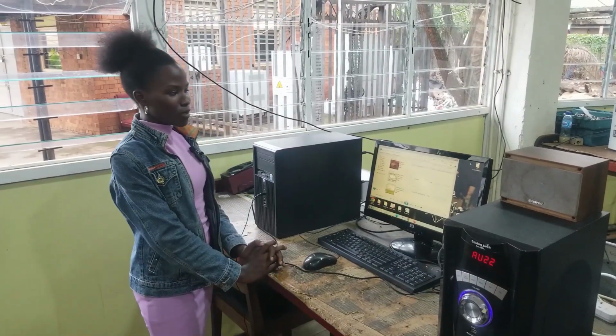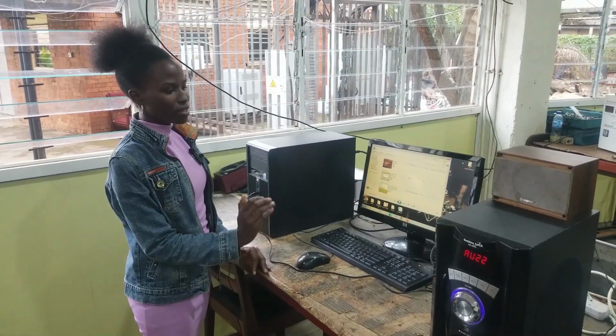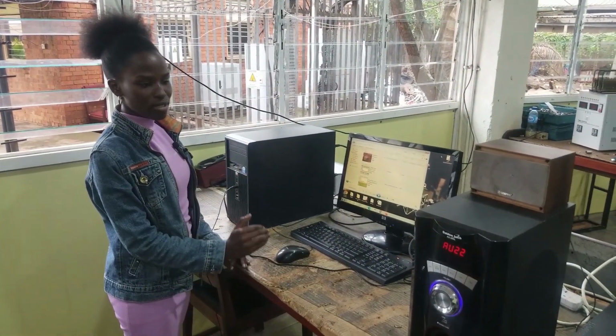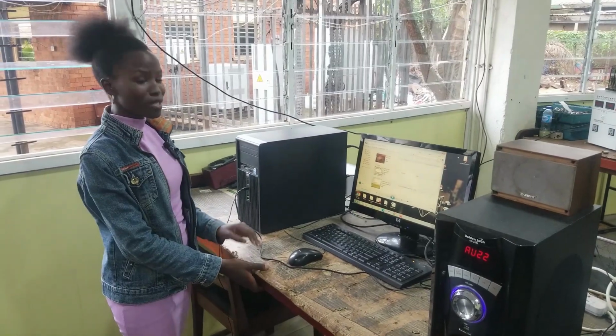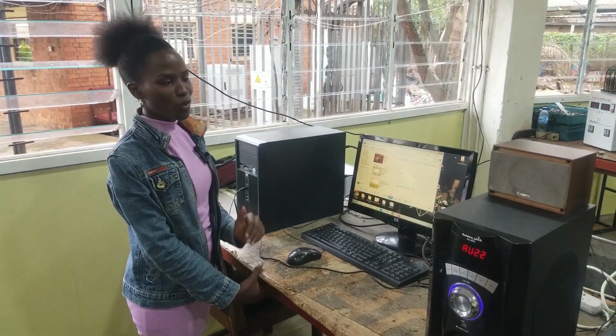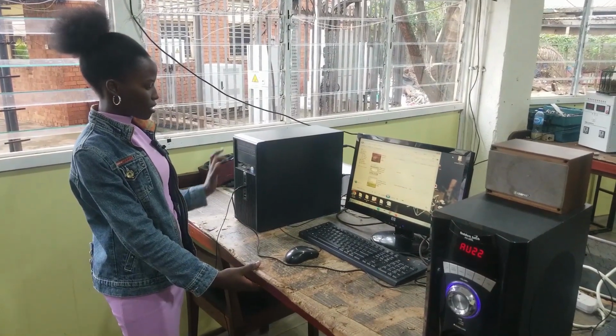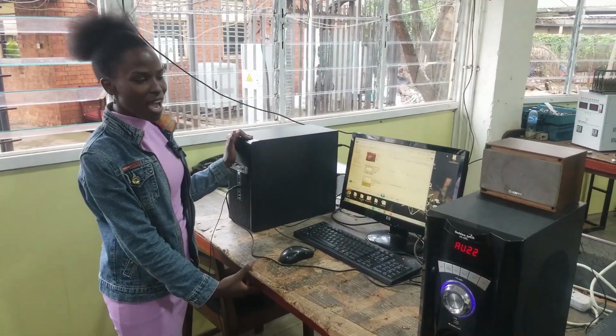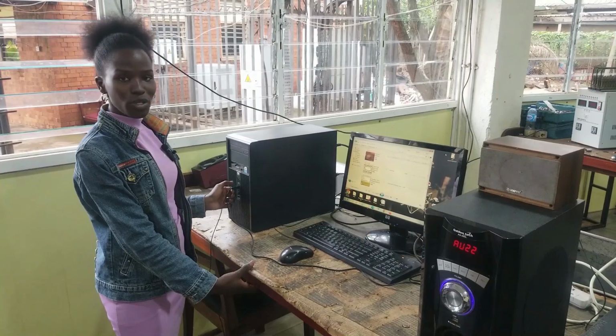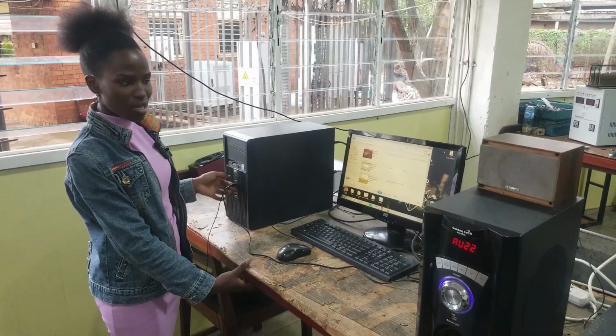For those people who want to connect the audio speakers to your laptop, you just go to your laptop and look for a port which has headphones. It's the same as the one you see on the computer tower, and that's where you plug in your audio jack pin from the speakers.